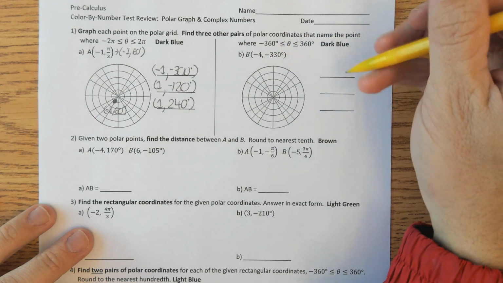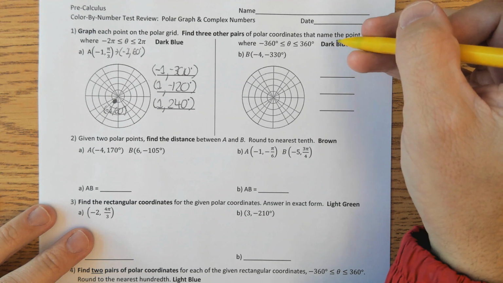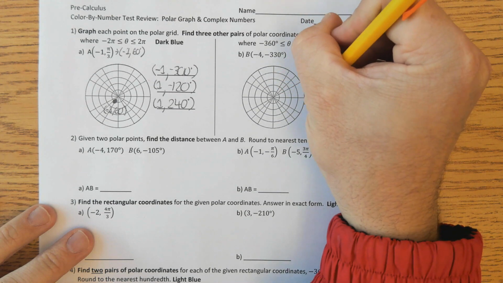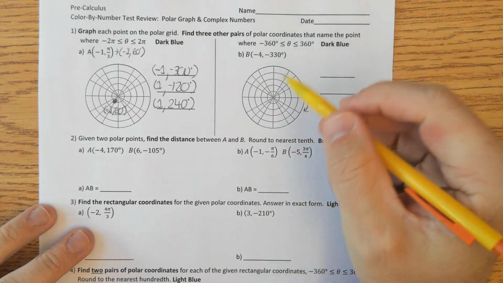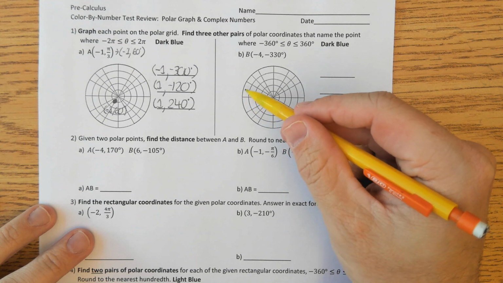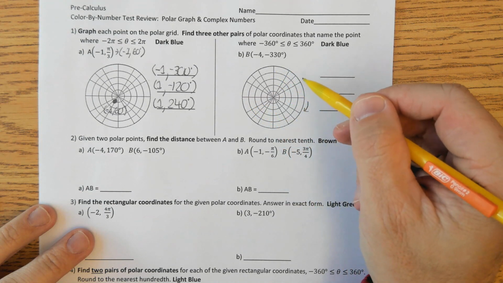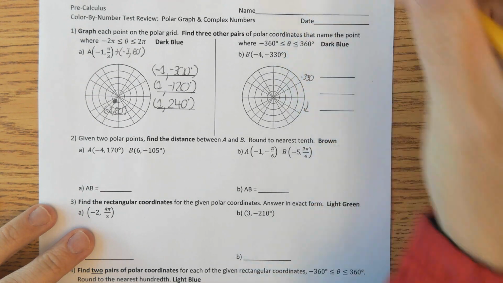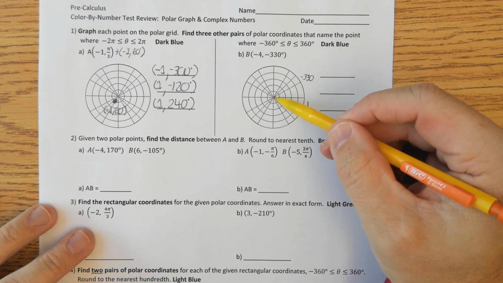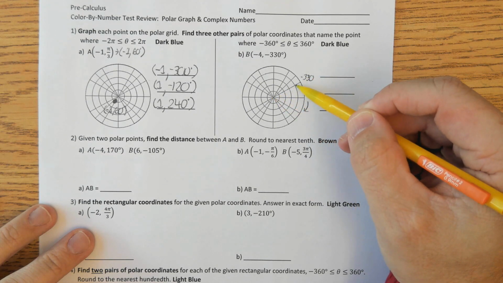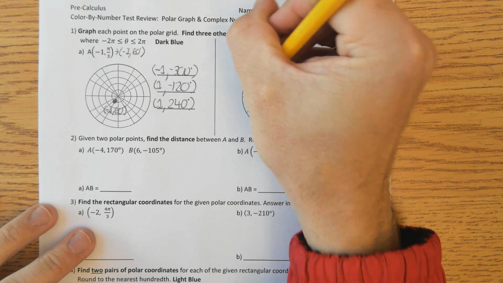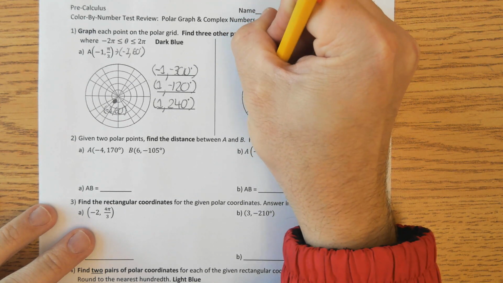Okay, negative 4, negative 330. A negative angle means clockwise, so we're going this direction now. So that's a negative 90, negative 180, negative 270, 300, 315, 330. Now, normally, even if it was just a positive r, we would go up 1, 2, 3, 4 and plot a point there. But since it is a negative r, we're going the opposite direction. And so that should be plotted right here, and this right here would be your negative 4, negative 330.